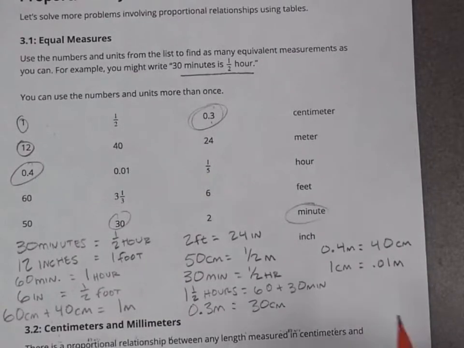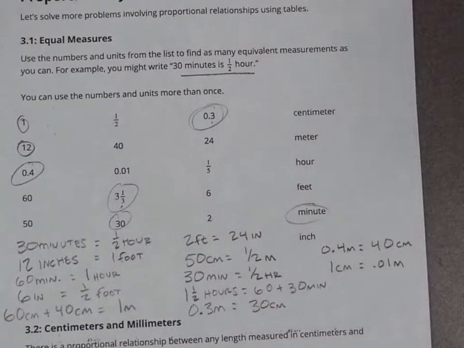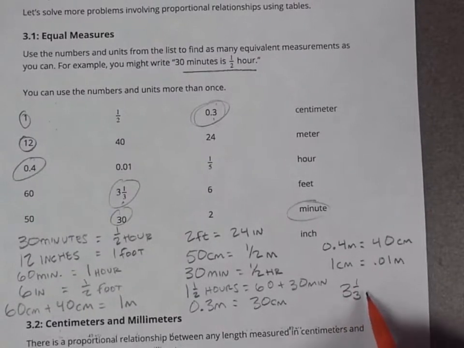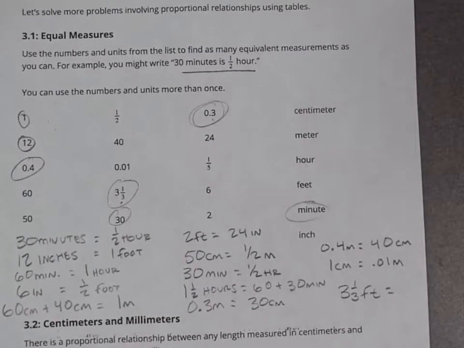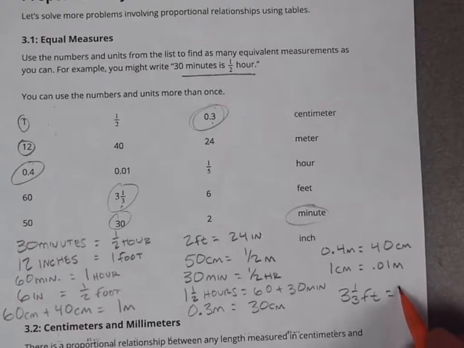One that I don't think anyone got, because I was like, how can I use this 3 1/3? Why do they have that here? Well, here's how I found a way to use that one. If I use 3 1/3 feet, that would be 3 feet plus another third of a foot. Remember, there are 12 inches in a foot. So that would be how many inches? 40 inches, right? Yeah, 40 inches.